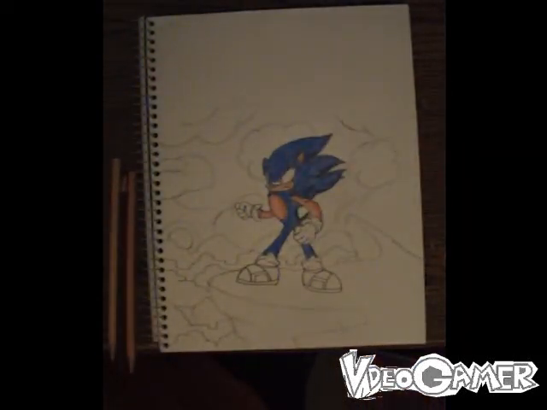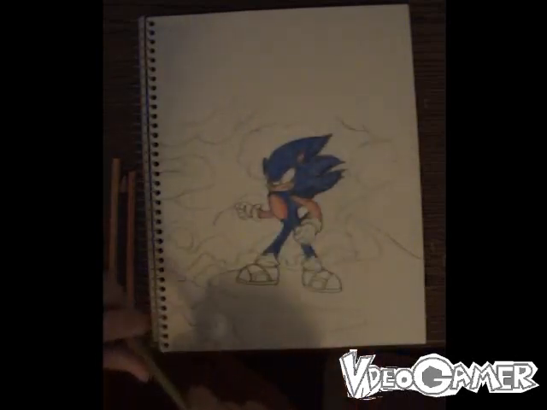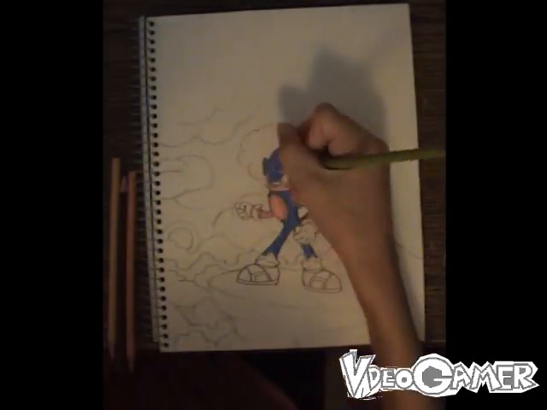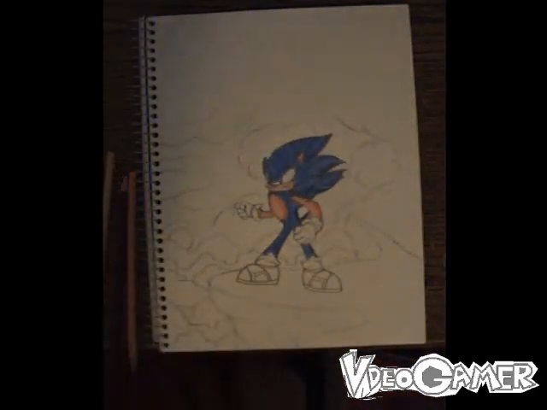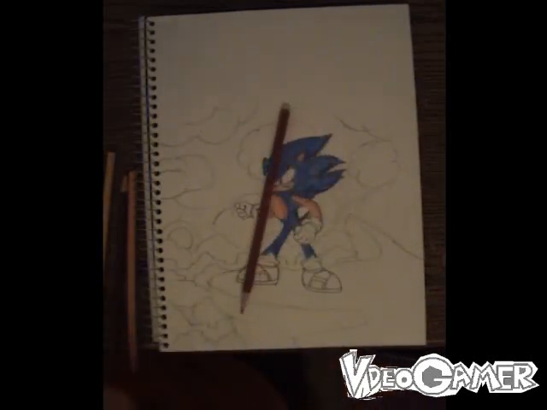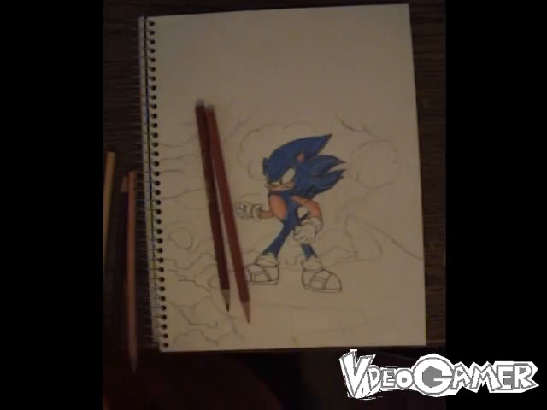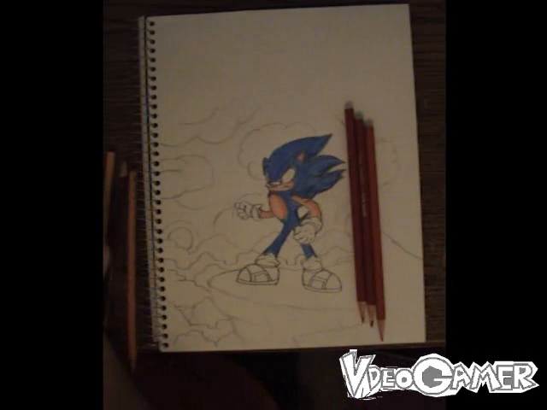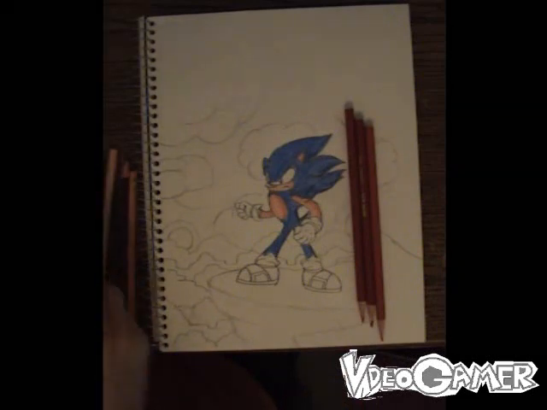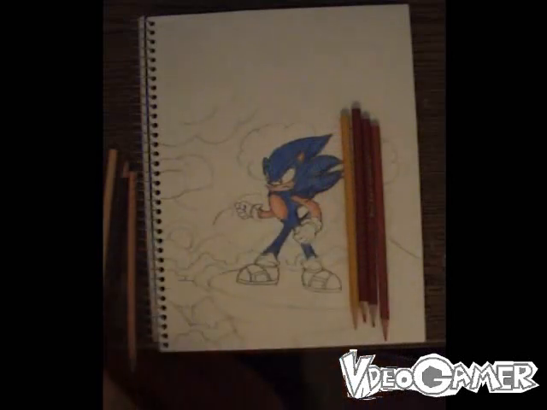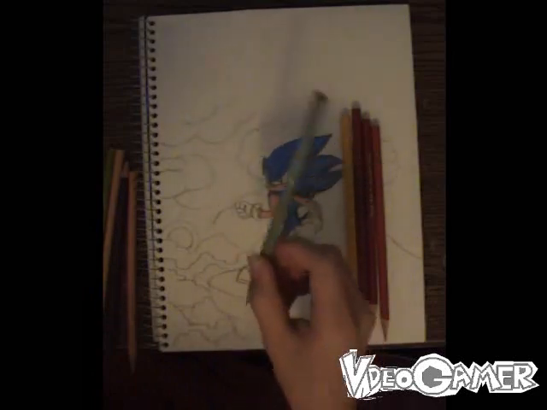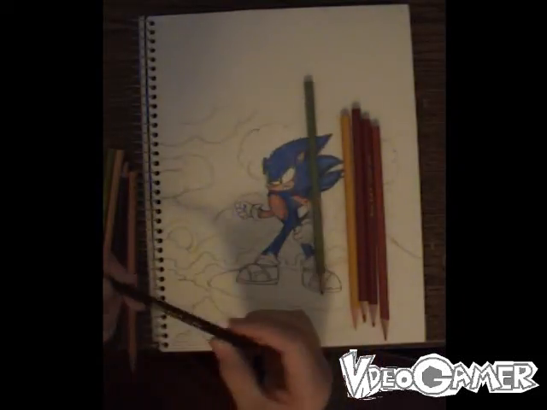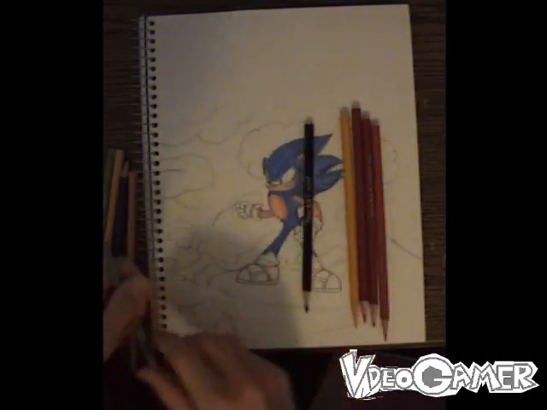Just real briefly, I'm going to color in Sonic's eyes, because those are pretty simple. Now remember, Sonic's eyes are always green, and I don't think they've changed ever. I'm going to finish up his shoes and his gloves. Pick out your reds, and then your yellow for the buckle. And then I'm going to choose out a gray for the gloves, just to add a little tint and depth. And I'm going to have a black for the rings that go around his gloves.